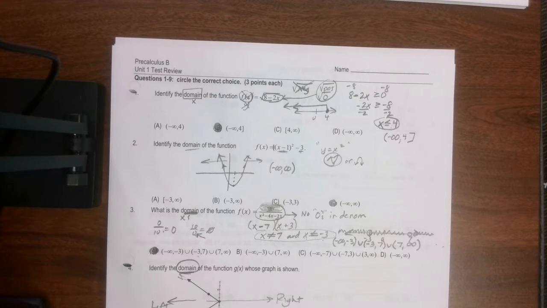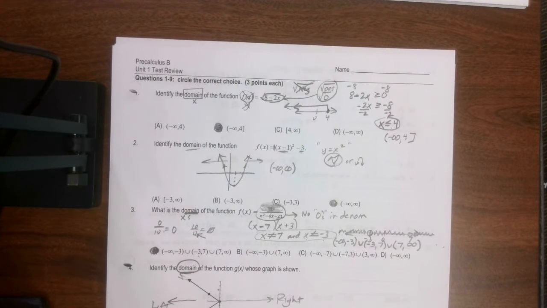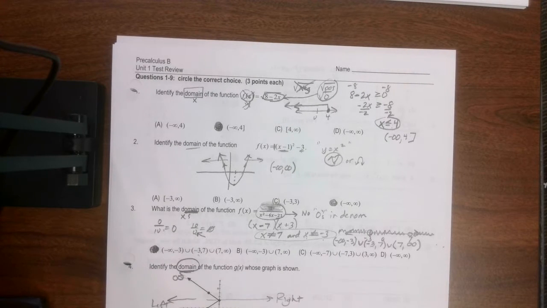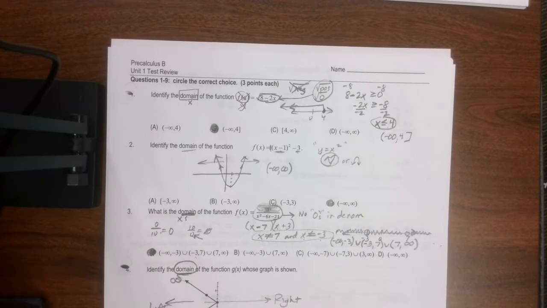This says, what is the range? Well, the range is the measurement of the vertical part of it. How high does it go? How low does it go? But we start with how low it goes. Well, this would be -infinity. Up here would be positive infinity. So that would be letter D.